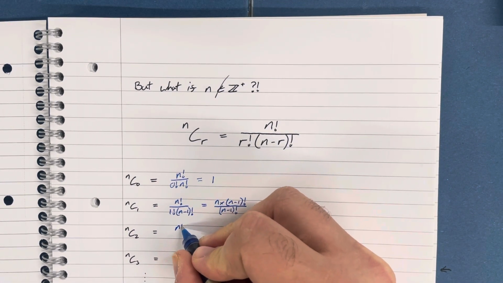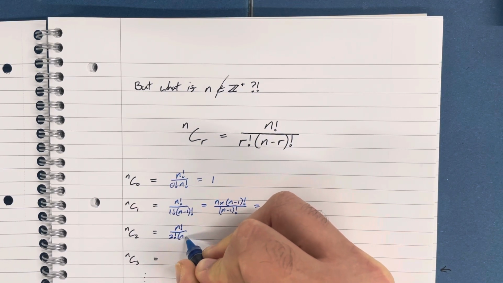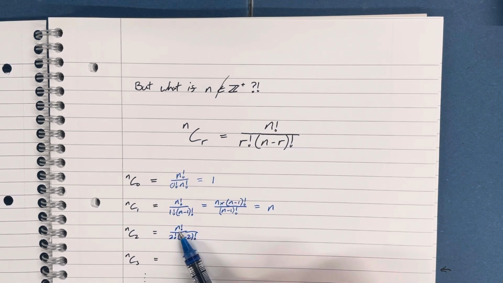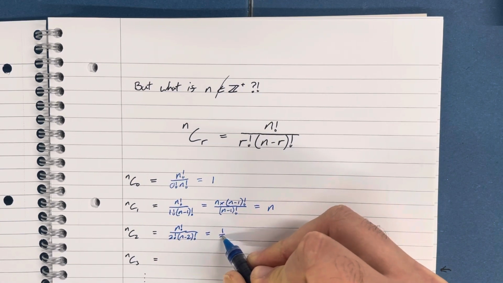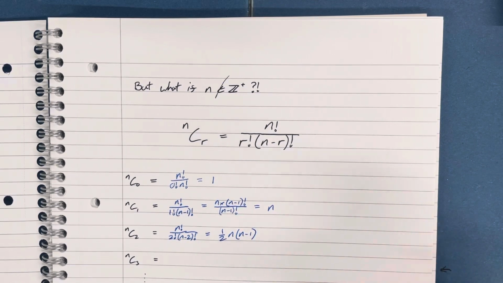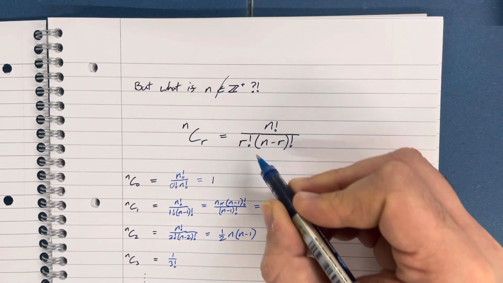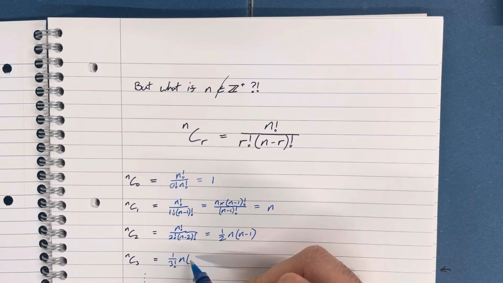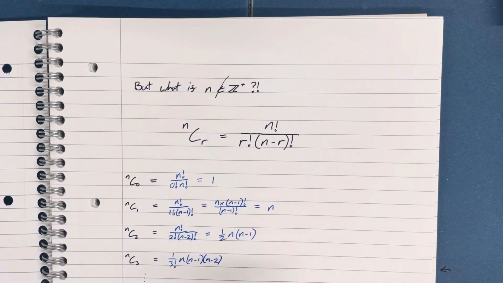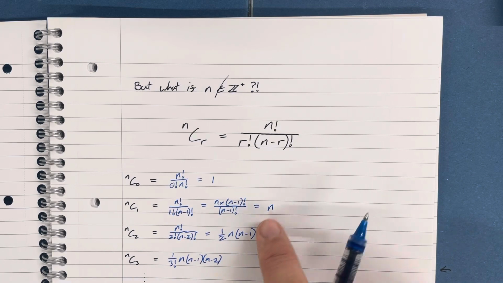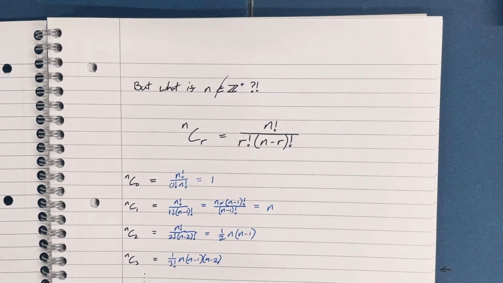Okay, nC2, n factorial divided by 2 factorial times n minus 2 factorial, and we can apply the same logic here. n factorial is n times n minus 1 times n minus 2 factorial, which will cancel with the bottom. So we're going to be left with a half times n times n minus 1, because the n minus 2 and the rest have all disappeared. And we can do the same thing here, so that's going to be 1 over 3 factorial, because we're left with the r factorial, times n times n minus 1 times n minus 2, and so on. And we can start to apply these formulae, these expressions, to non-integer values of n.